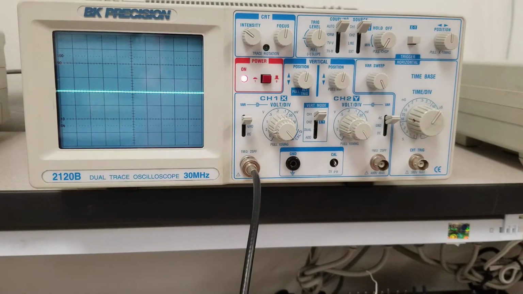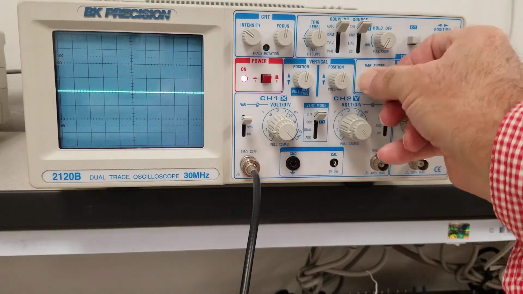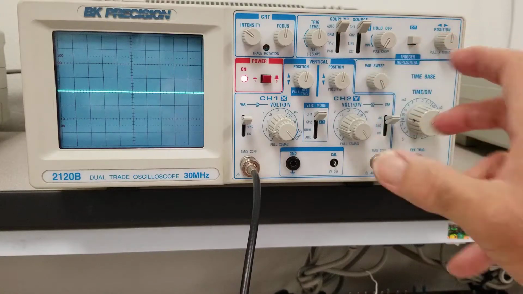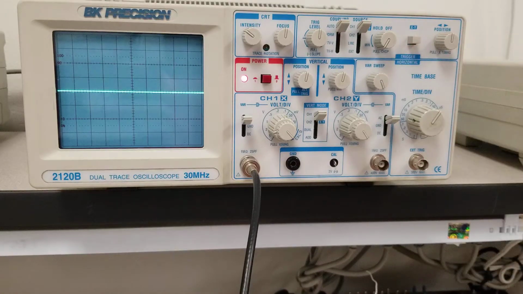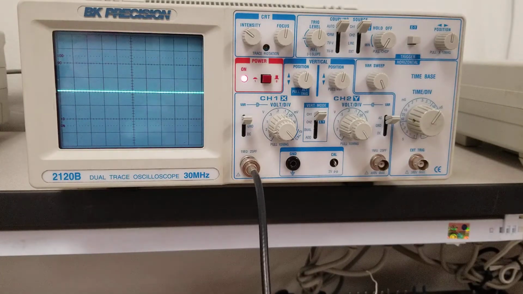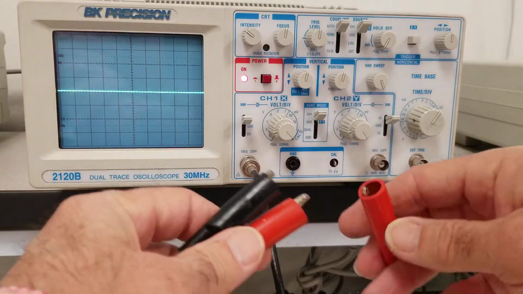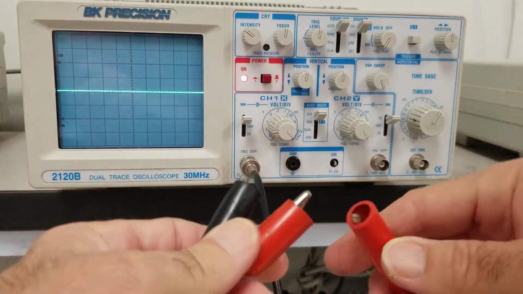And then there's a variable sweep here, and this variable sweep needs to go all the way to the left. This will change the width of your signal, so you want to make sure that that's to the left to make sure it's properly calibrated. Then what I will do here is I'm going to take my function generator and I'm going to connect these 2 reds to red.